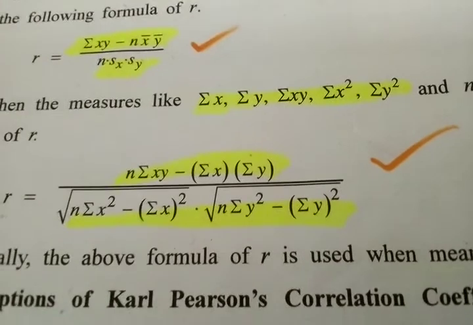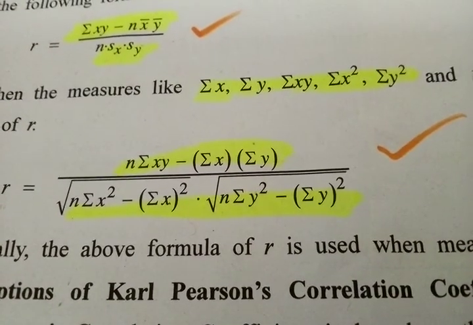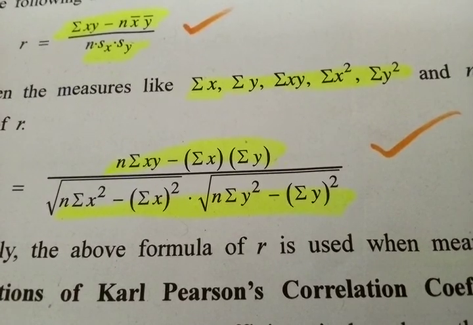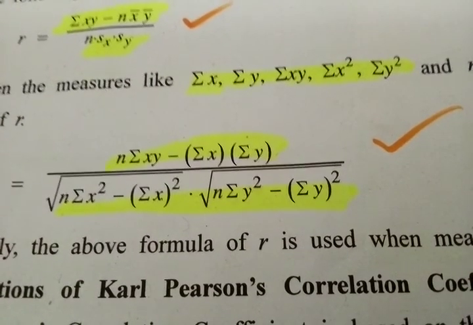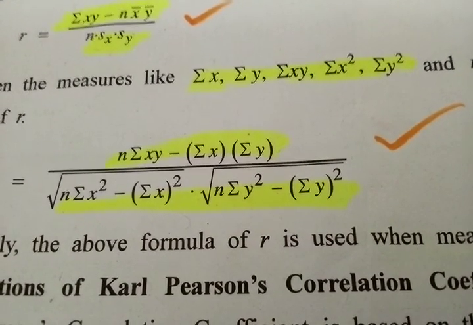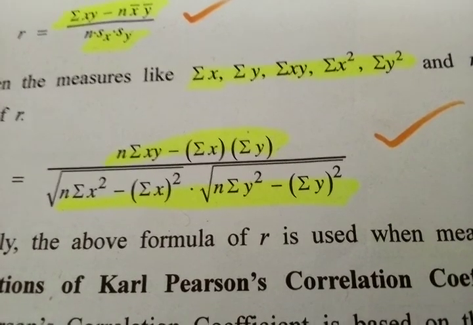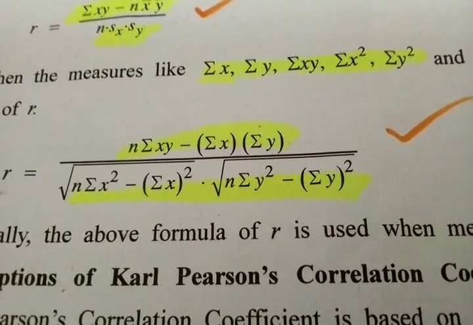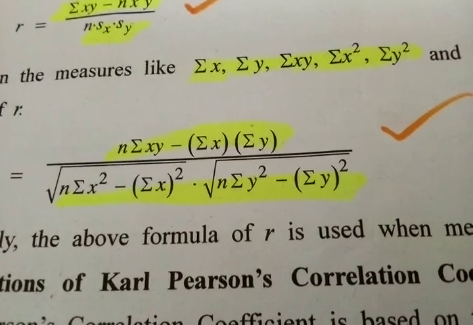Then, if sigma x, sigma y, sigma xy, sigma x squared, sigma y squared are available, what we do here is we don't calculate the mean etc. We straight away multiply the values x and y, and then we get sigma xy. If we square them, we get sigma x squared and sigma y squared.